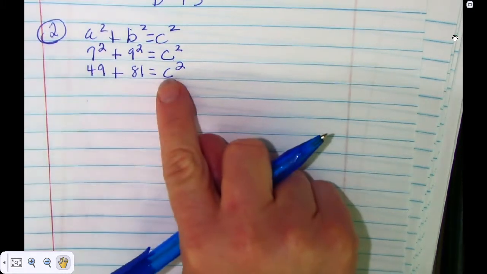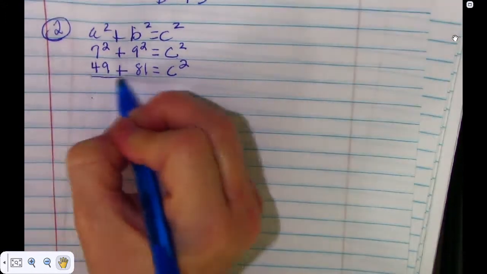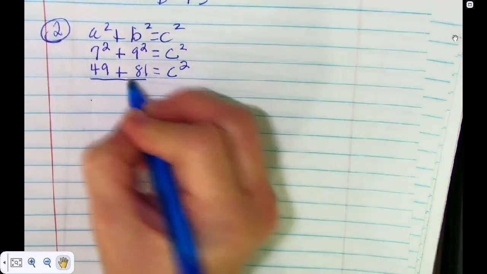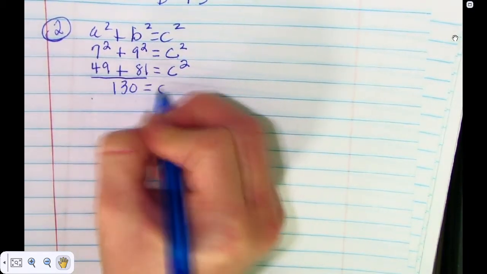Equals C squared. And there's a reason I'm doing this. See, guys, listen. You're fortunate because I know what you got to know tomorrow, next week, and even next year. So I'm trying to get you there. That's why order of operations, I made you do it a certain way, and solving equations. Now, see, we're solving that coming down. What's 49 plus 81? 130 equals C squared. Now, stop just a minute. Let's think about it.